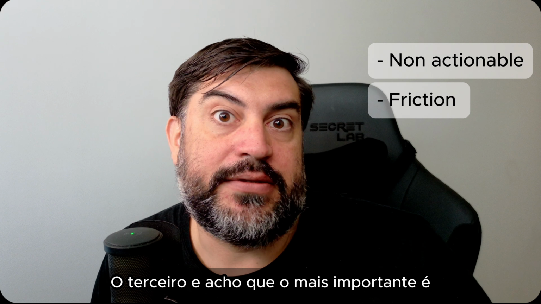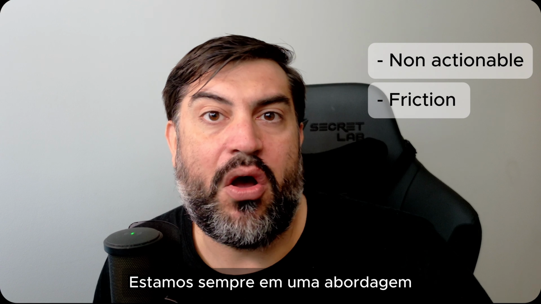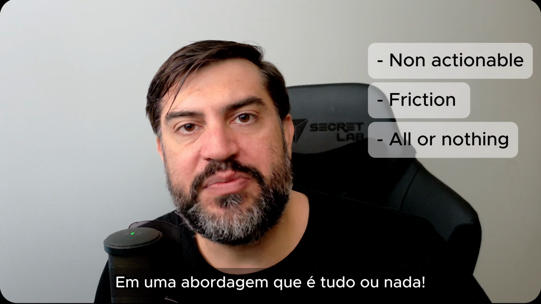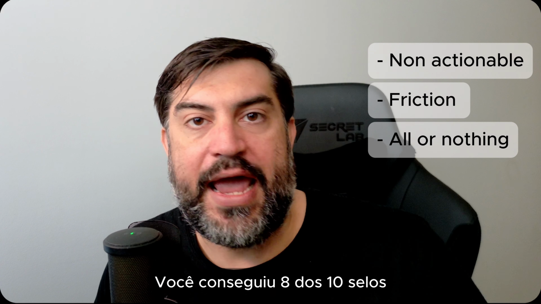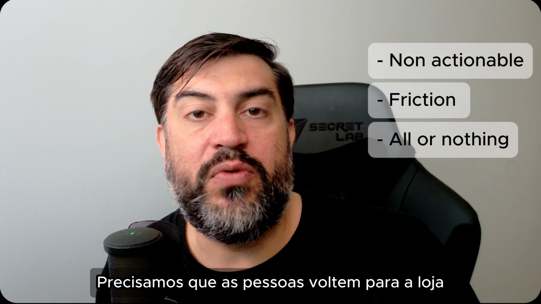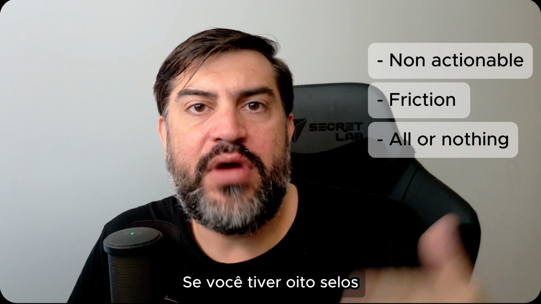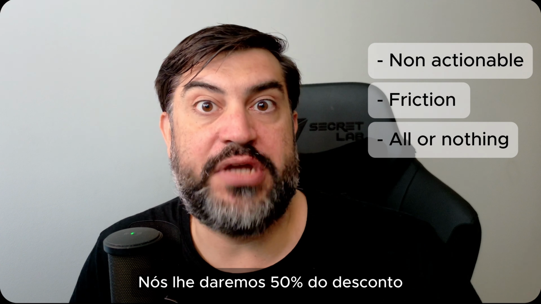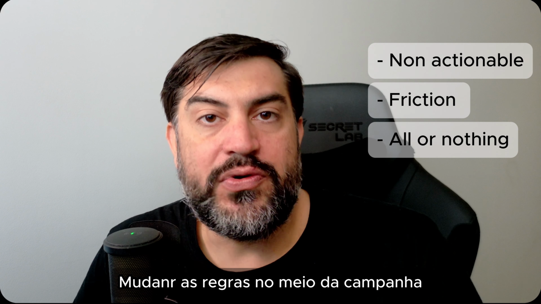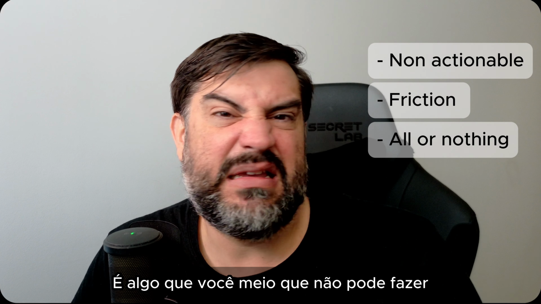The third, and I think the most important, is that when we are using stamp cards, we are almost all the time in an all-or-nothing approach. So you achieved 8 stamps of the 10. Movement is slow this time of the year. We need people to come back to the store, but we can't act on it. We can't say, hey, if you have 8 stamps, we will give you 50% off, for instance. With physical stamp cards, changing the rules on the go to support your current business need is something you can't do.